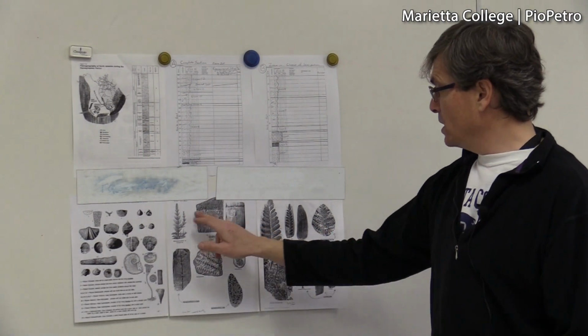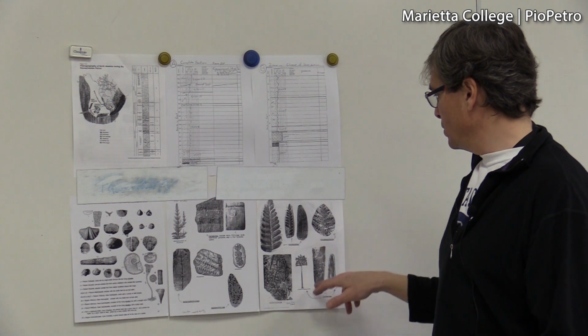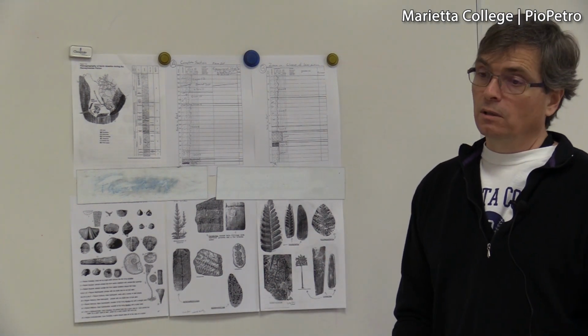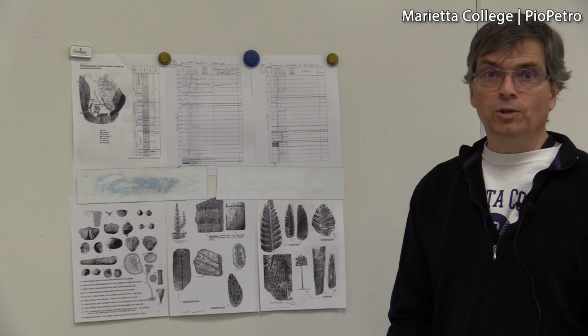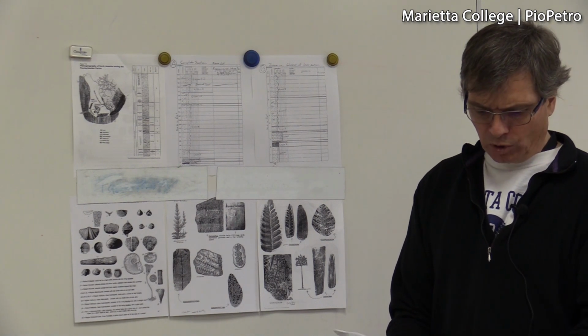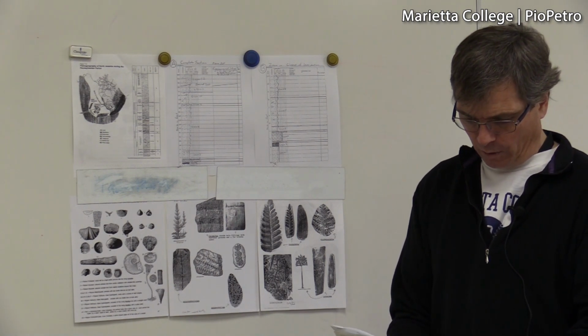So we will actually see some of those, and you'll be able to use some of these genus names. The location that we're going to take you guys to, those fossils are actually quite beautiful, and you could actually sell some on eBay for big bucks if you go back out there. Maybe we'll keep it a secret about where exactly we're going.